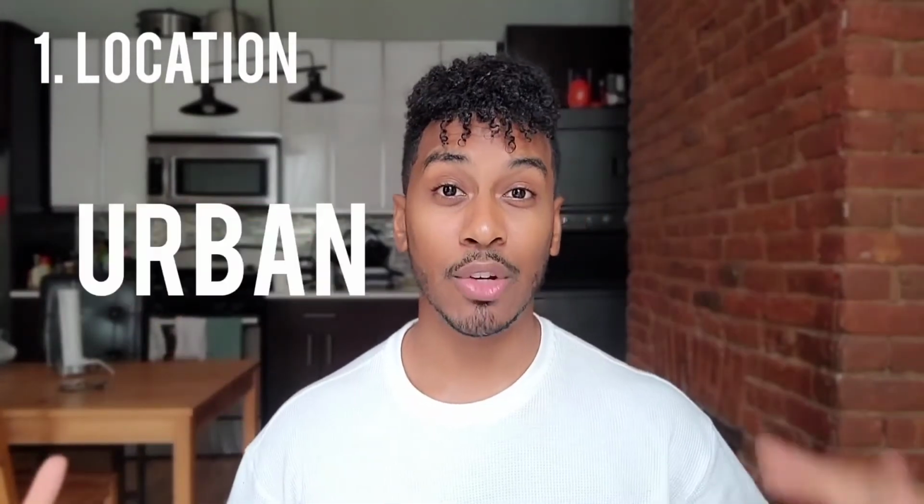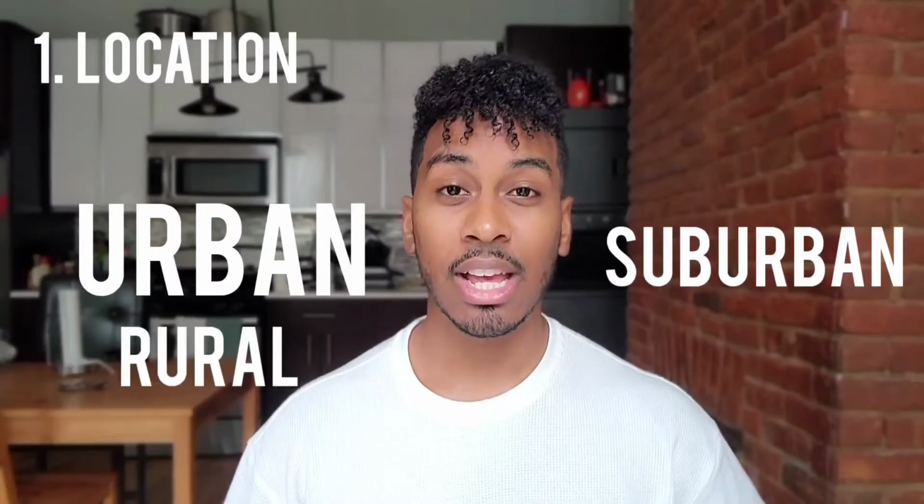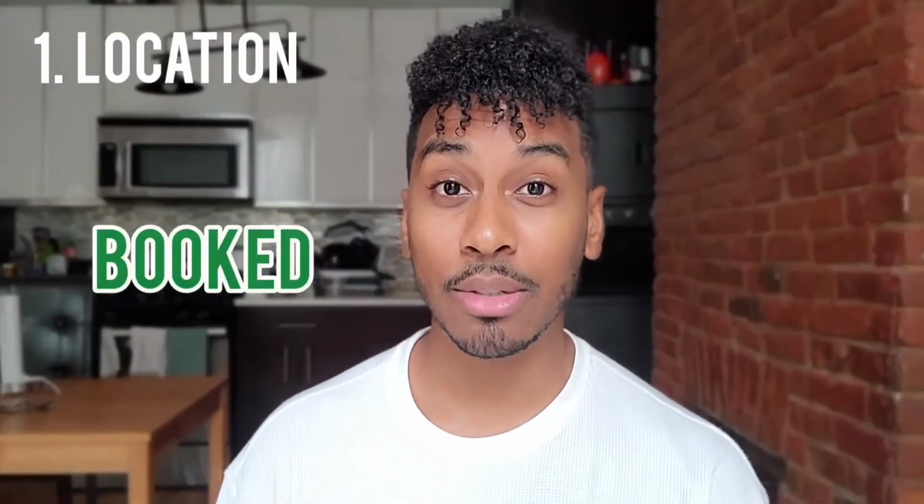Think about urban versus suburban versus rural. Think about the city that you're living in. Is it a tourist city? Is it a place that's a little bit in the cut? It's not to say that you can't continue to get guests because people will still stay booked and busy. The thing is, the amount that you can charge really depends on the location.